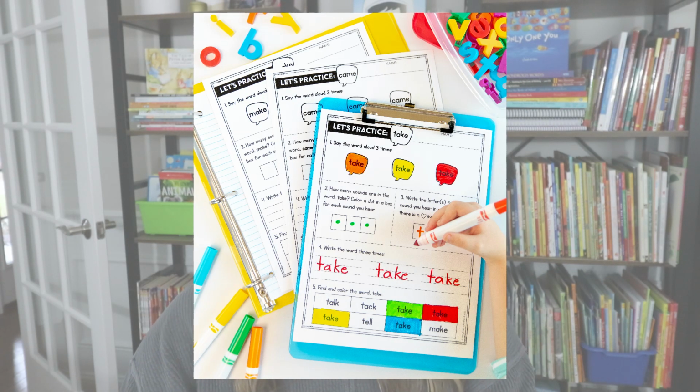As for what the worksheets actually look like, here is an example with the word take. Now, all of the worksheets follow the same exact 5 steps. That way students can learn how to do this once and they can do it with all of the sight words they encounter throughout the year. So it just says, let's practice, and this word is take. Of course, they will have already been taught this word.